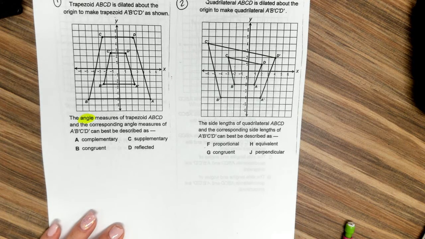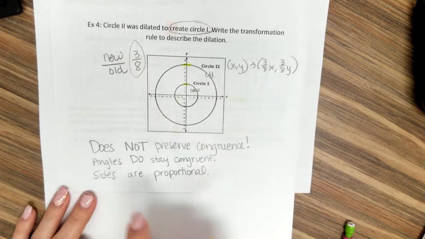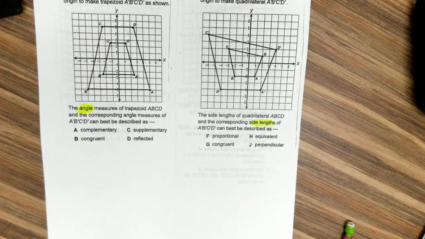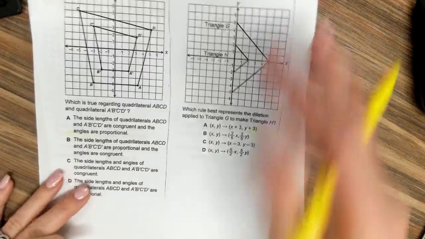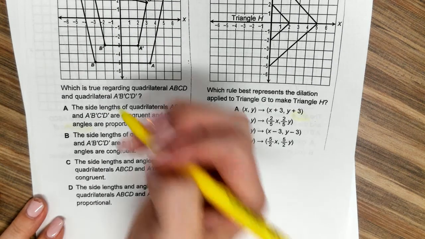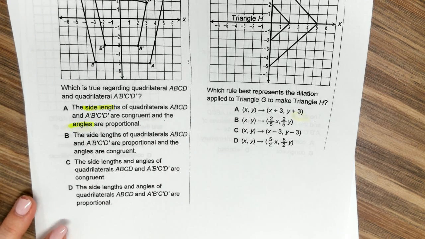Number 2 wants to know if you dilate a shape, what happens to the side lengths? And we wrote it right there. Okay? I literally gave you the answers word for word. Then on number 3, it wants you to put both of those pieces together and talk about the side lengths and the angles. So it's basically the answer to number 1 and 2 put together in one question.